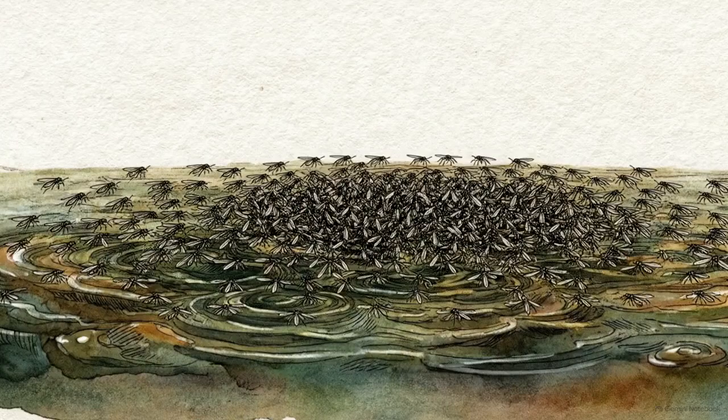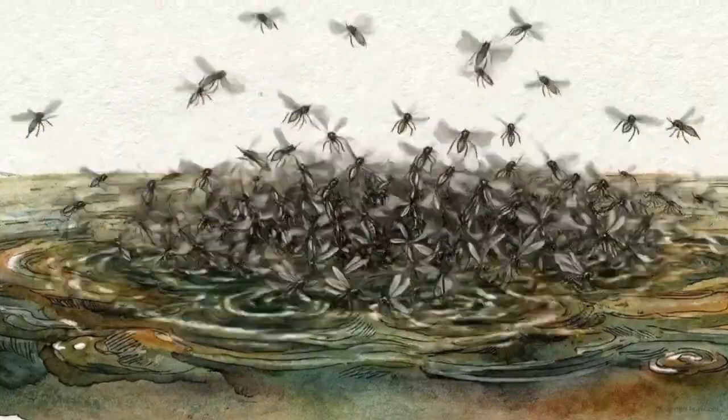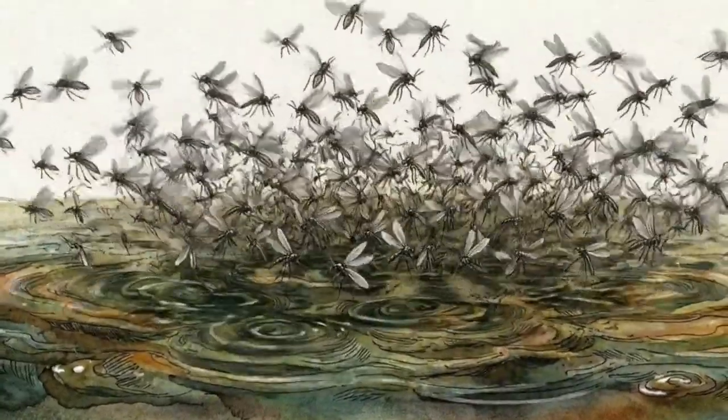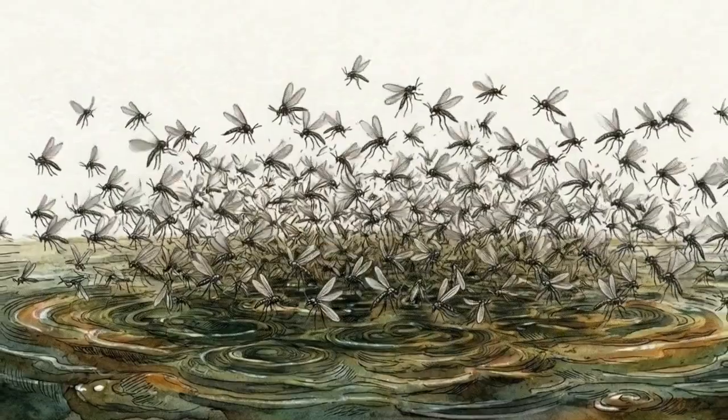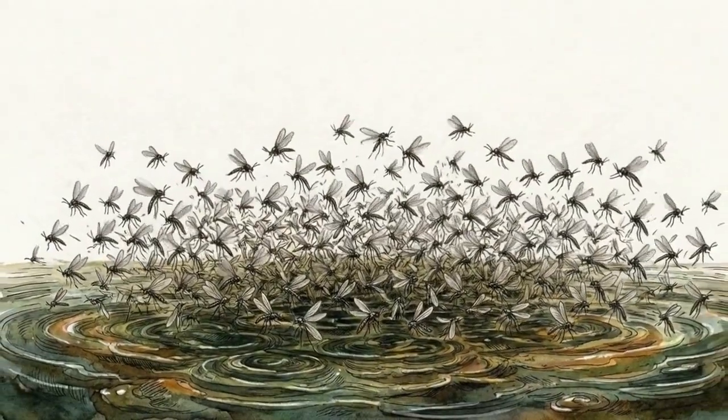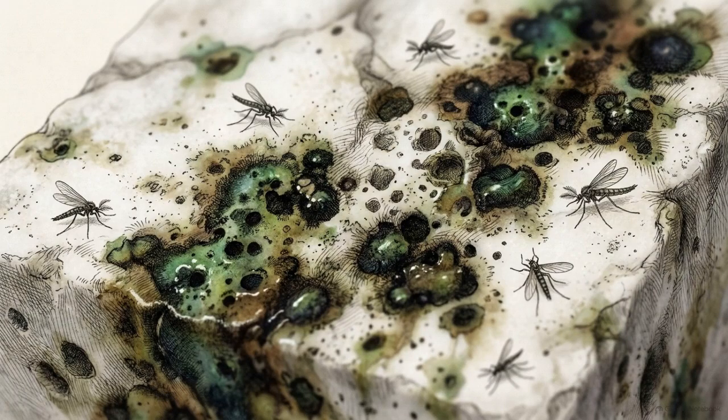The dying river has also created a biological threat. Stagnant, sewage-filled water has become a breeding ground for Goldochironomus insects. Massive swarms of these insects coat the monument, leaving droppings that stain the porous marble with green and black patches.